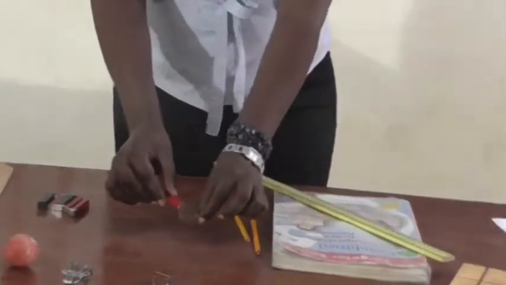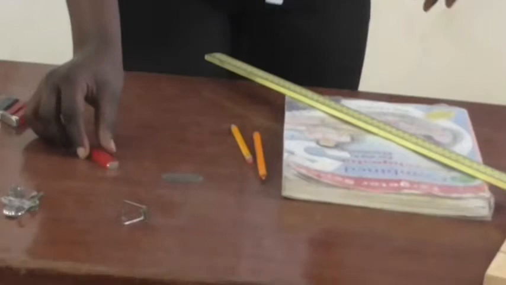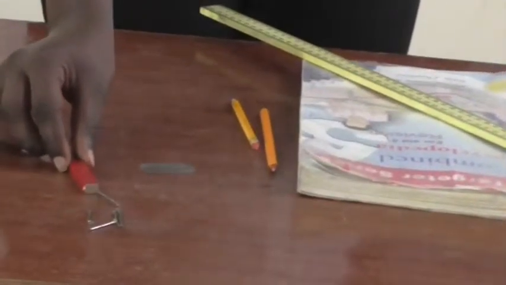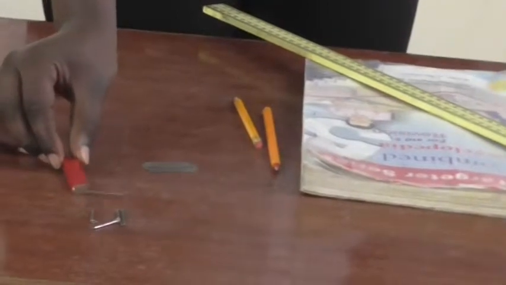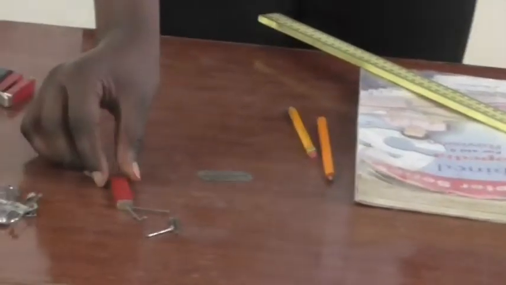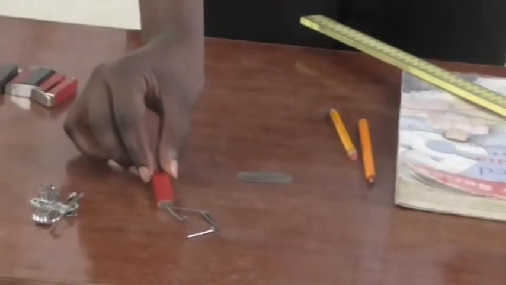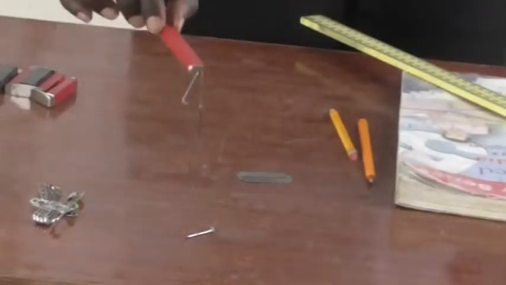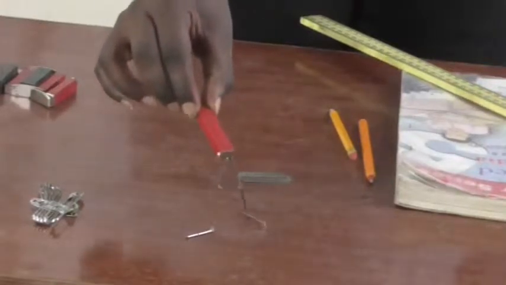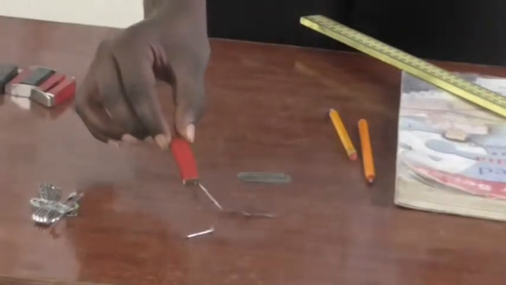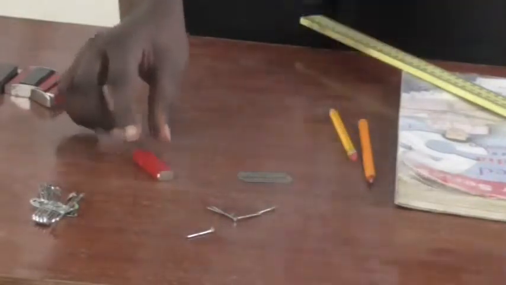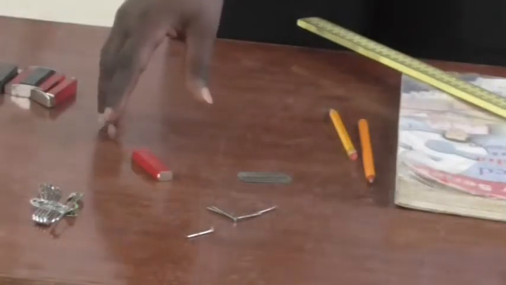What will happen when I also direct my magnet towards the nails? Very good. If I also move it close to the others, I'm seeing something happening, and that is wonderful. Good. What is happening with the magnet such that it's attracting all these nails together and the razor blade?